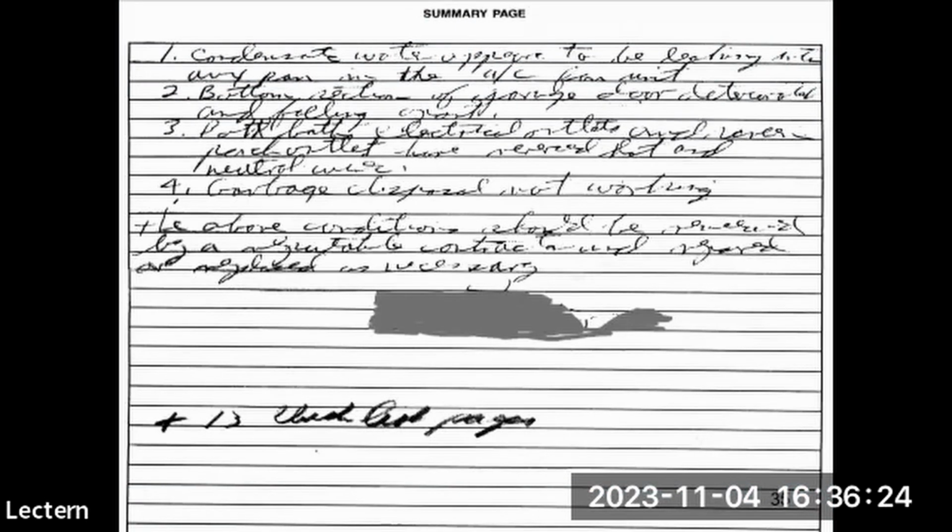Here's a summary page. Different report. If you can't write where people can read it, you probably ought to use a computer. Some people are still handwriting reports. It's okay. It's written. It complies with the standards.